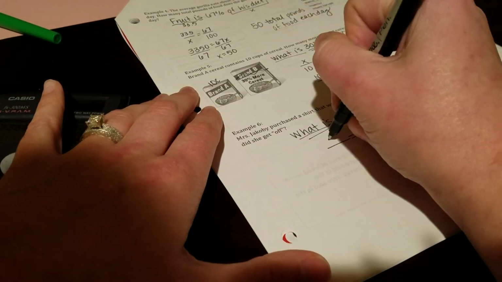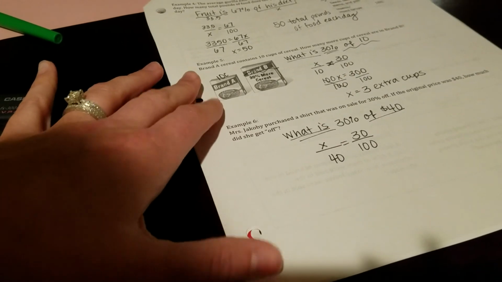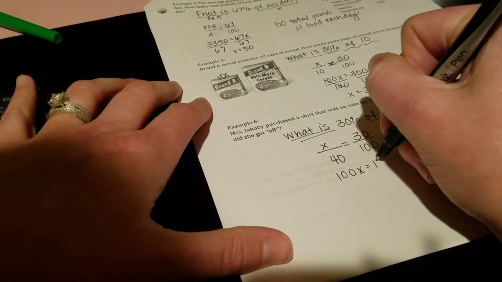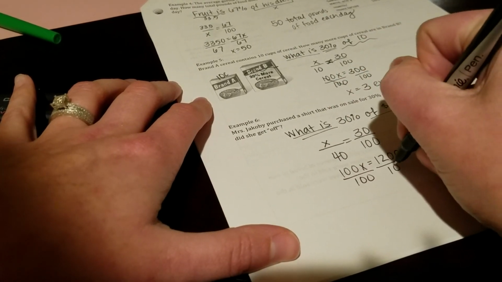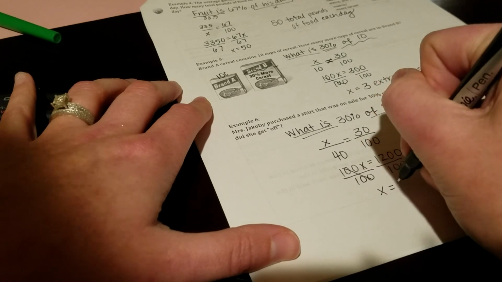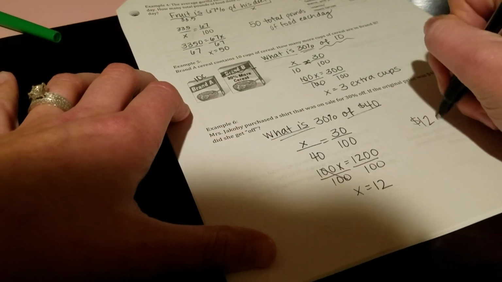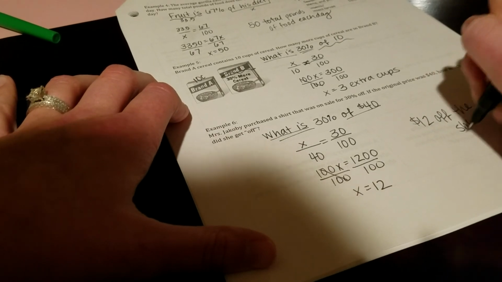What is tells me there's an x, and then we have of 40, which tells me there's a 40 down there. So we get 100x equals 1,200. Divide by 100, we get x equals 12. Essentially, that means she's going to get $12 off the shirt.